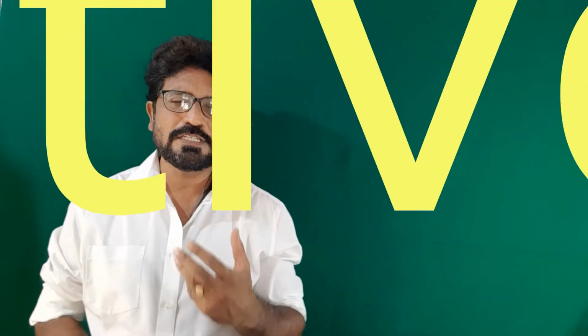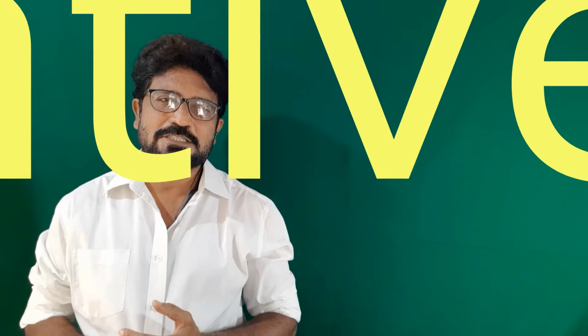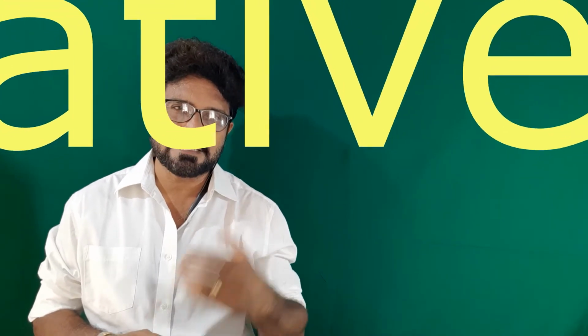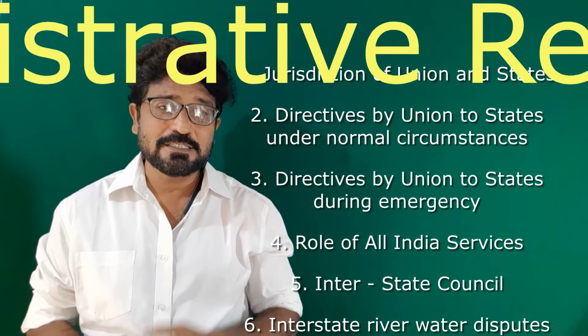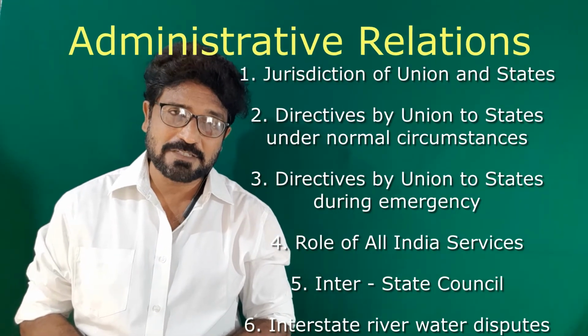Now coming to the topic of discussion for today, that is administrative relationships. We study the administrative relationships between union and states under the following heads. Number one is the jurisdiction of the center and the states.